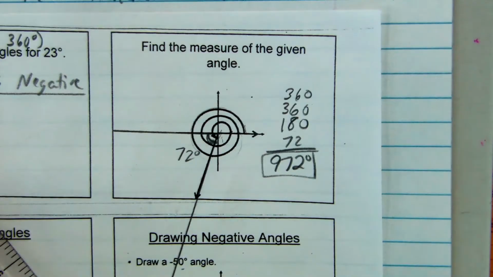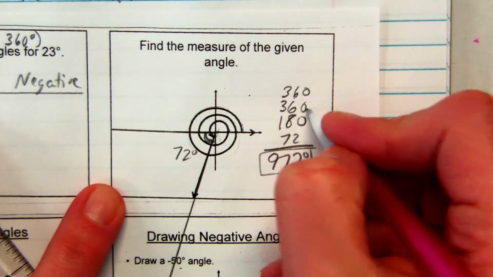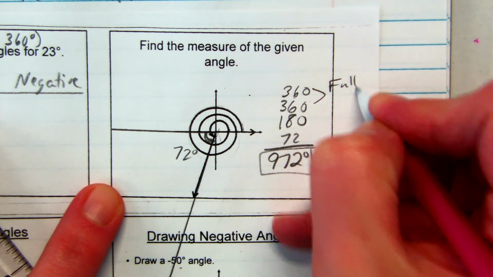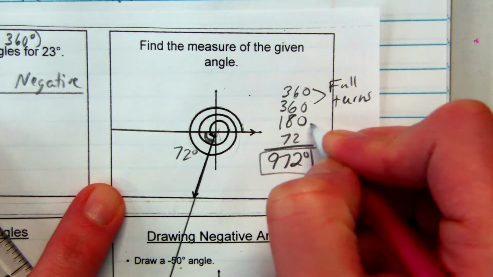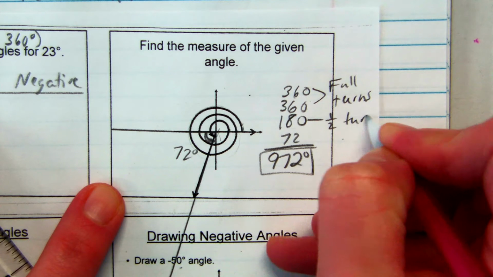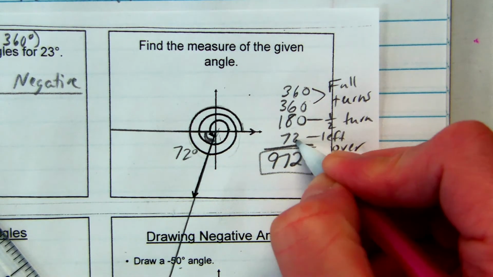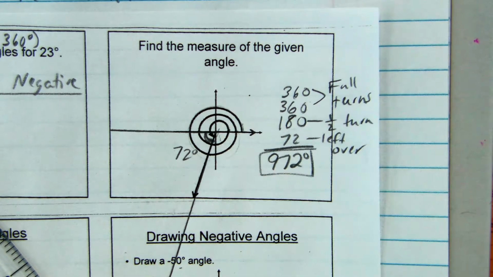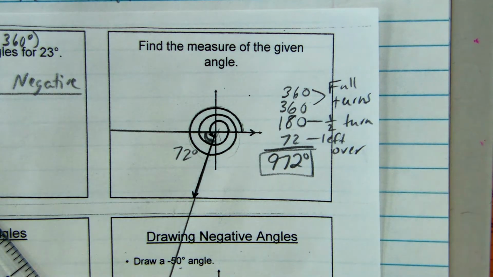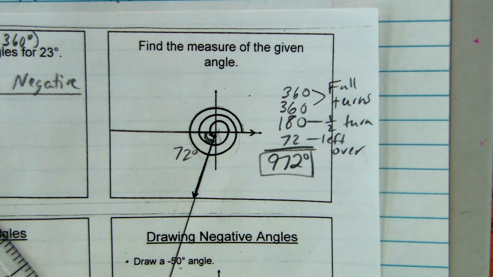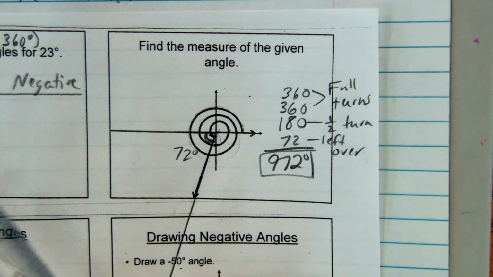Okay. So this is a full turn, this is a full turn. So these are full turns or full rotations. This is a half turn, and this is just what was left over. And I measured only that last piece because the rest of it you can just learn by knowing a 360 is all the way around and a 180 is a half turn. We use this terminology a lot in real life. 360 is like in basketball when you turn all the way around and dunk. And when somebody does a 180, that means they completely turn around their life.